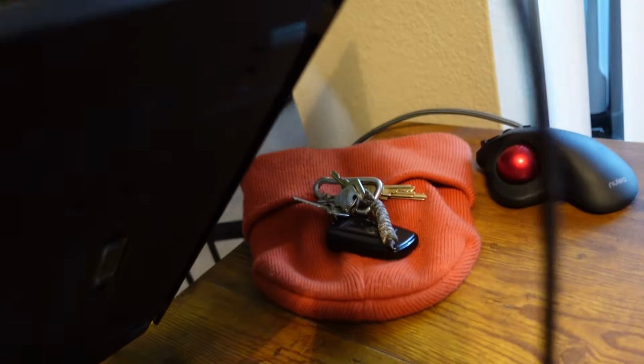Day 3, taking it mobile. I got a brand new battery for my laptop because my laptop came used and the battery was pretty much dead. I had to keep it plugged in just to keep it running. So on day 3, I actually decided to take it outside to a coffee shop and see what it was like running it in the wild. And actually, I love it.